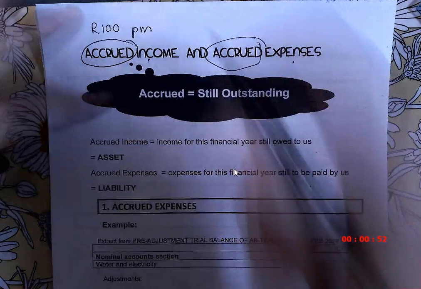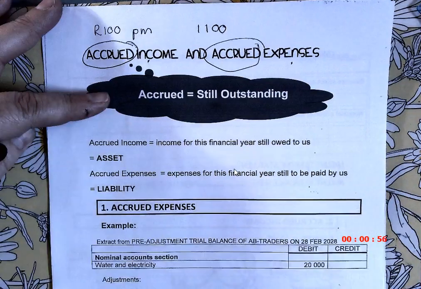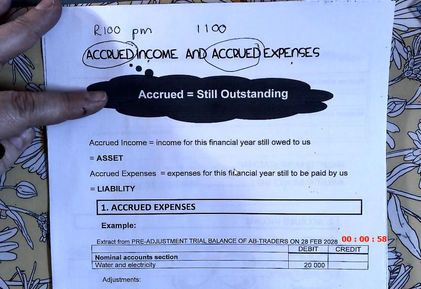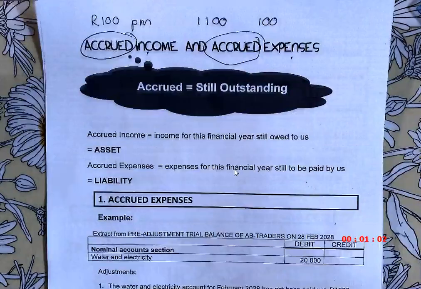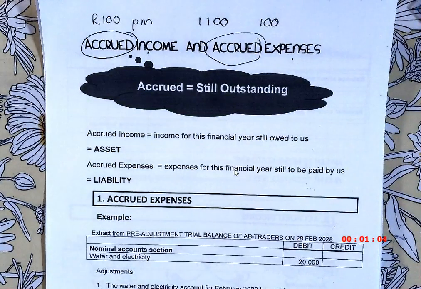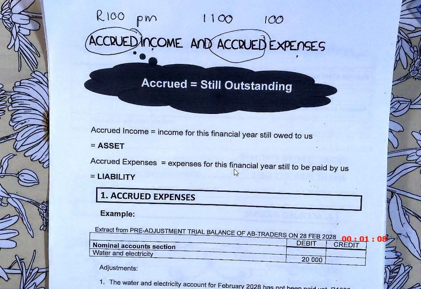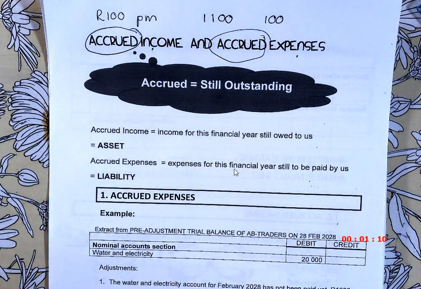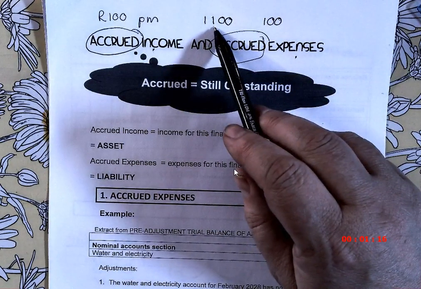But let's say you have only paid me 1,100. Can you see that 100 Rand is accrued? It's outstanding. Okay, so if I show this in my bank account, I will only see 1,100.